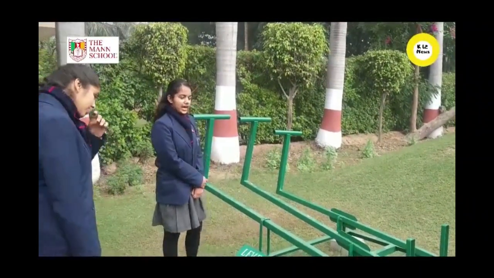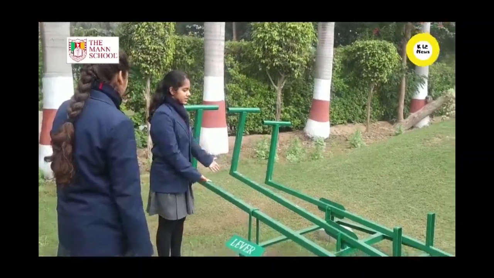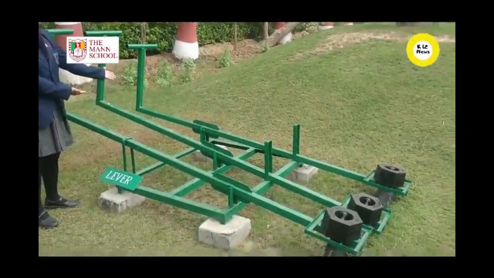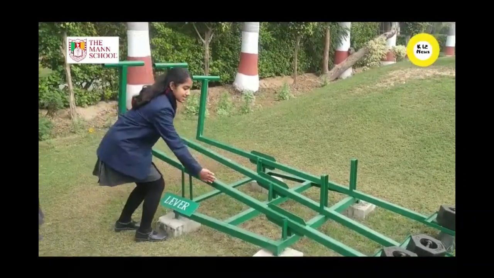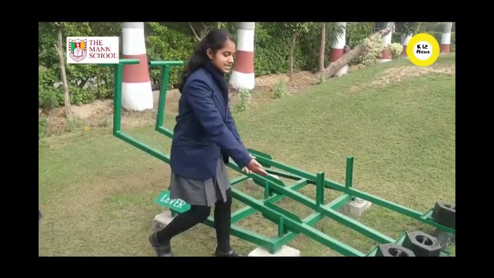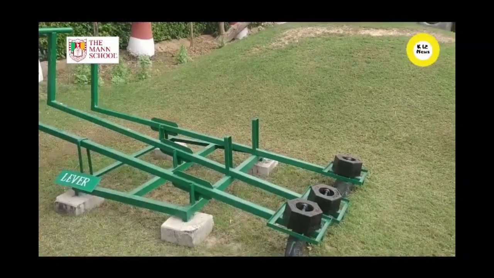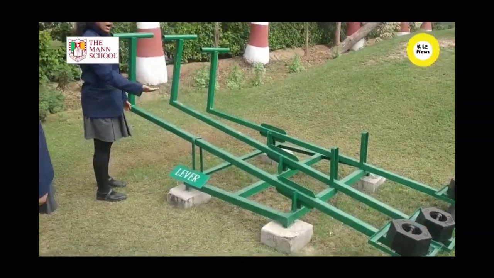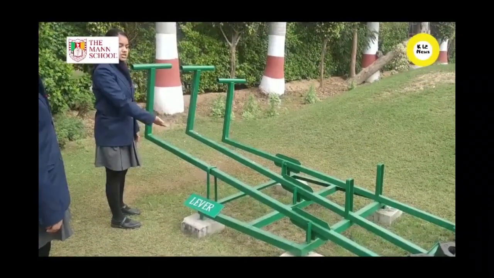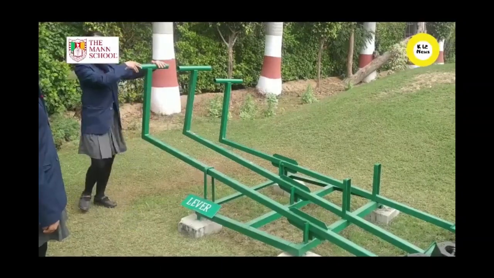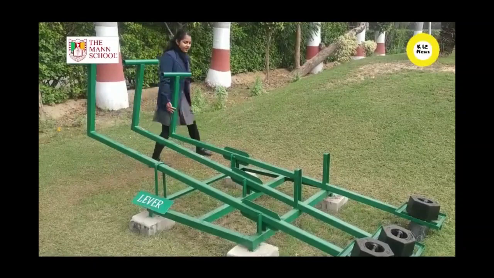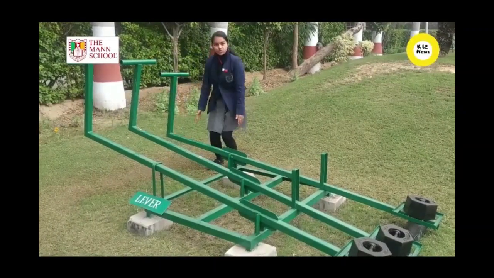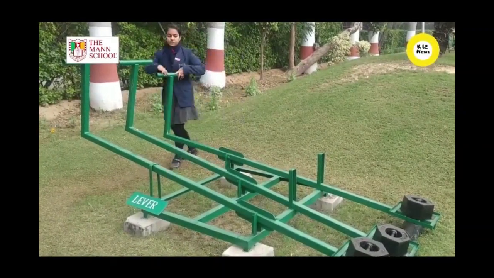Good morning. Today I will be explaining this model. As you can see, three levers are placed here with the same masses. This portion is known as the effort arm and this one is known as the load arm. Here the effort arm is longer than the load arm, so when we press it, it is easy to press. Here we can see that there is a shorter effort arm, so it will be hard to press.